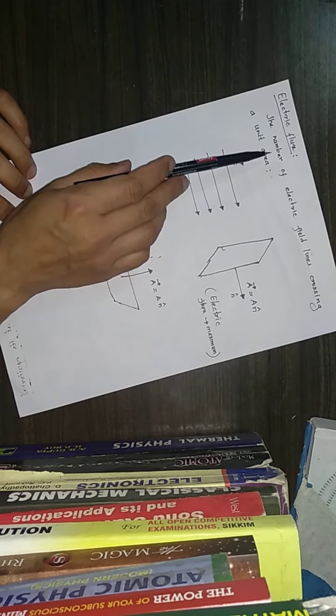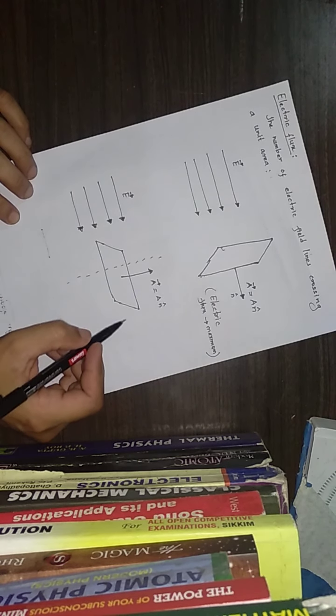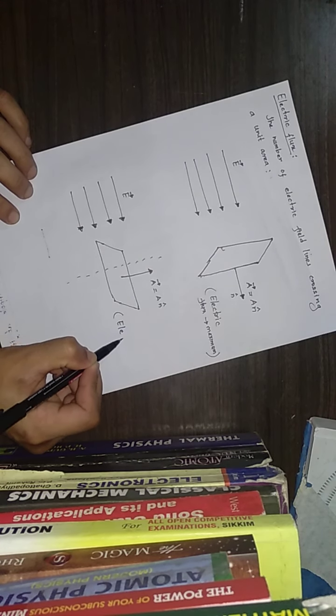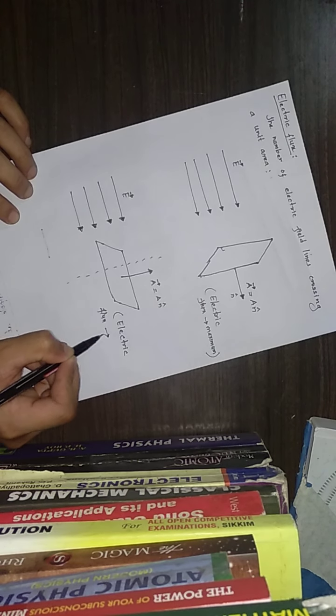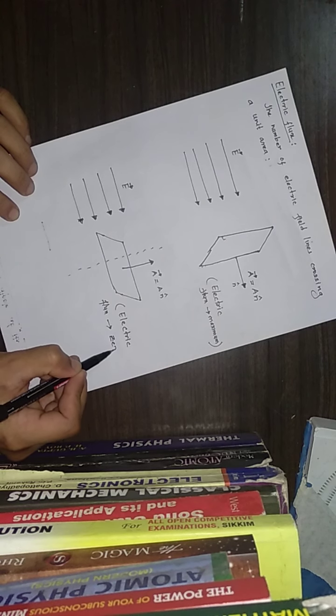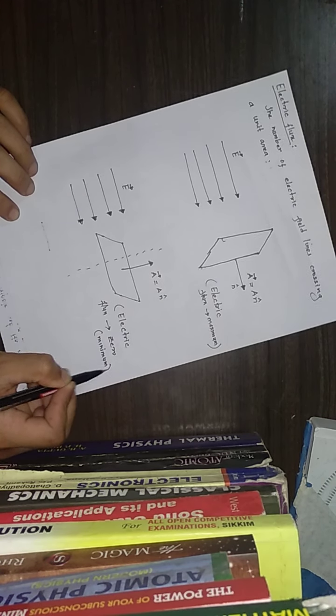That means the number of electric field lines crossing the unit area will be minimum, basically zero. So electric flux in this case is 0, which is minimum.